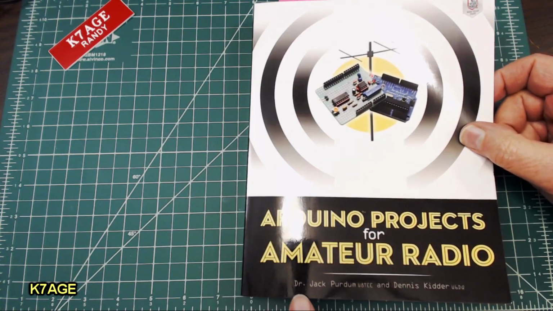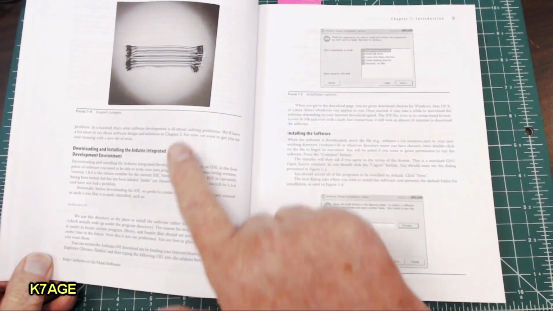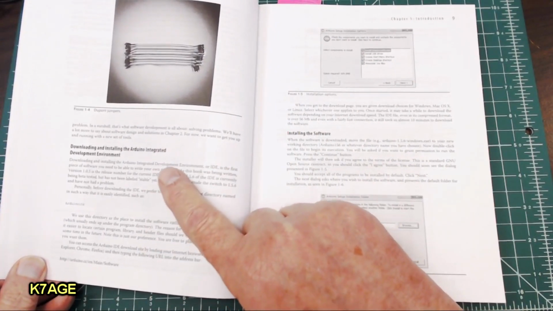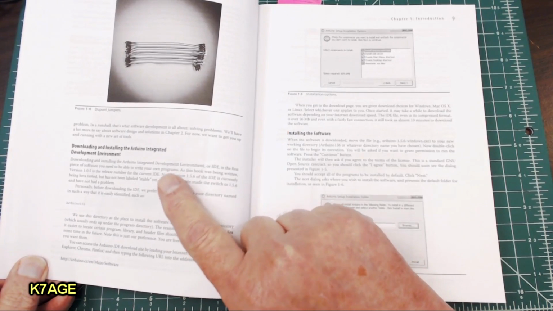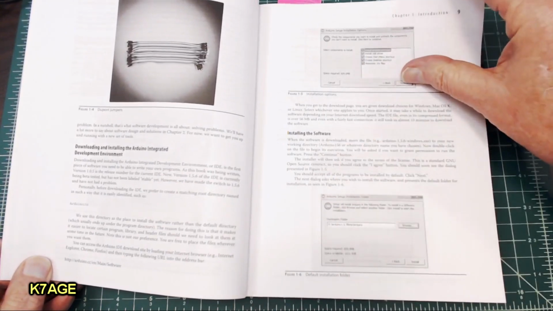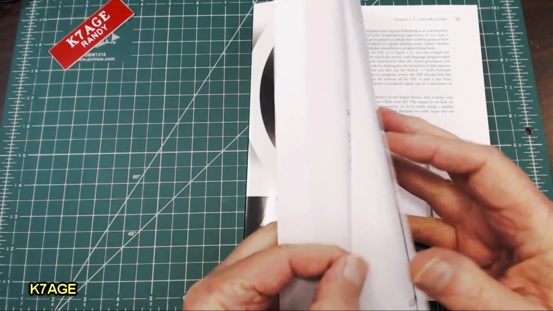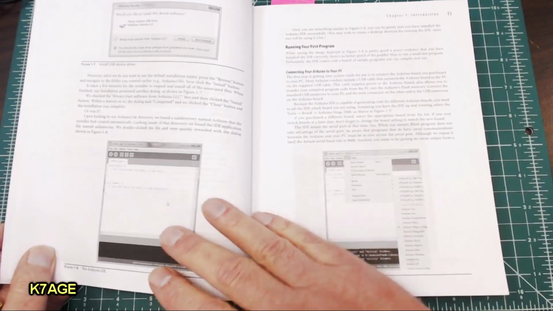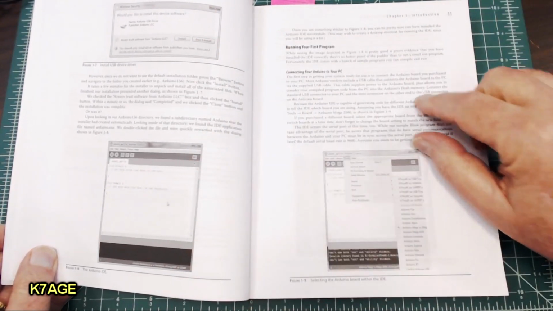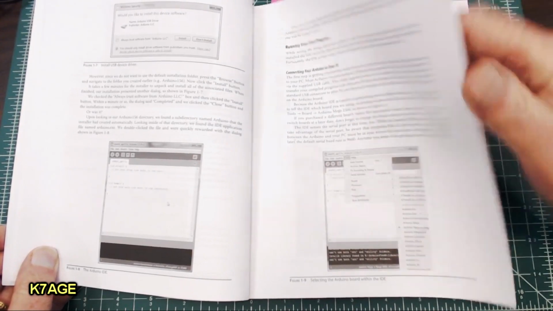And I'm going to be following along in Dr. Jack Purdum's book, Arduino Projects for Amateur Radio. In Chapter 1, he tells you how to download and install the Arduino Integrated Development Environment, the IDE, how to install the software, some of the screens that you'll be seeing, and drivers that get installed, connecting it up and running your first program.